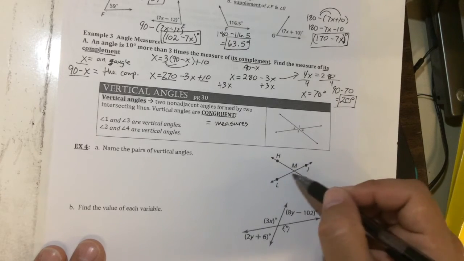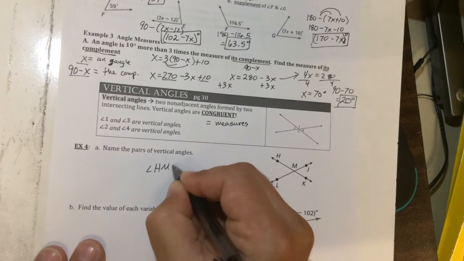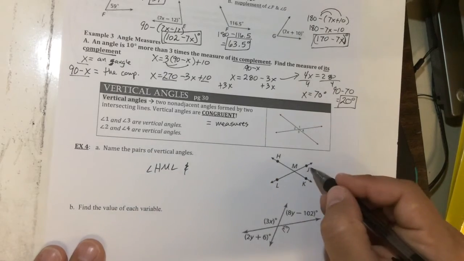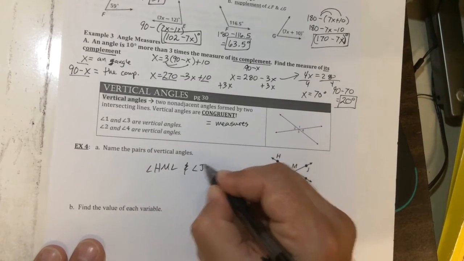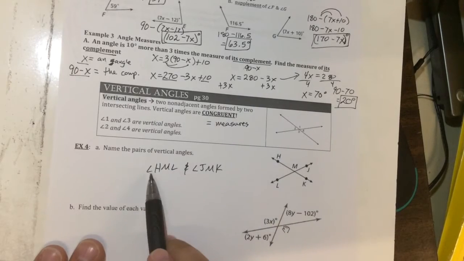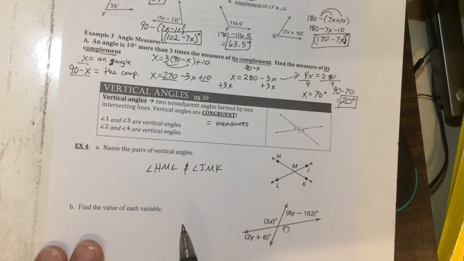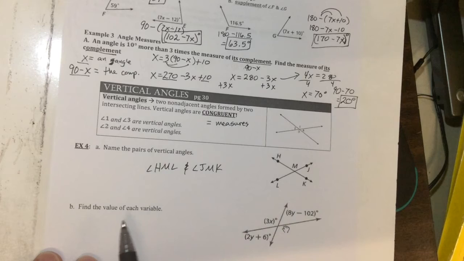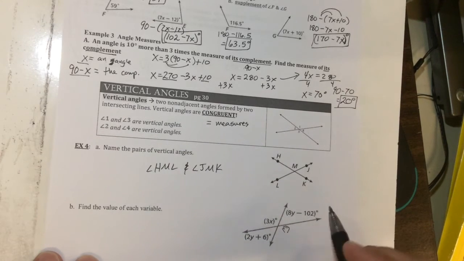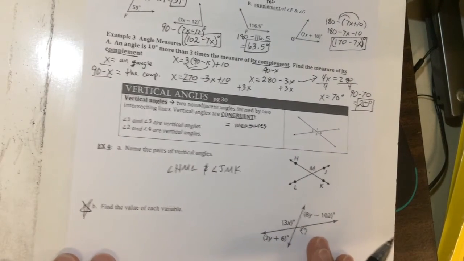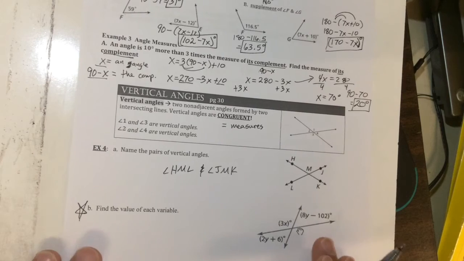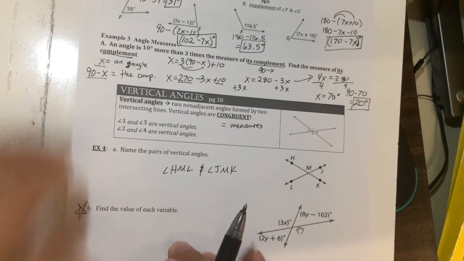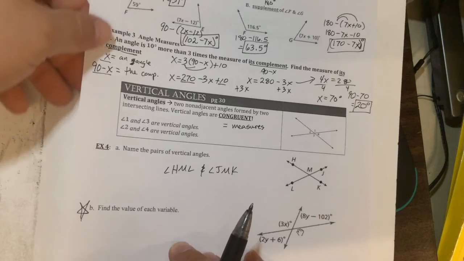Angles HML and angles JMK are vertical angles. Now notice how I wrote them with their 3 letters. Okay? Now, I want to find the value of each of these variables in this problem. We're actually going to come back and do this one in class, all right? Unless I'm mistaken and I have more time in the video. But we'll come back to this one either in class or later in the video. We'll see how this plays out. But I do want to get on to this back page.